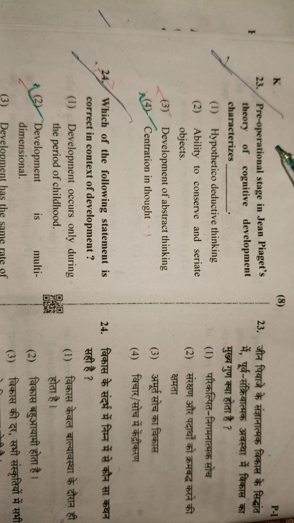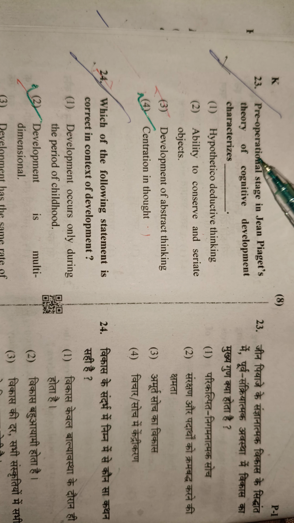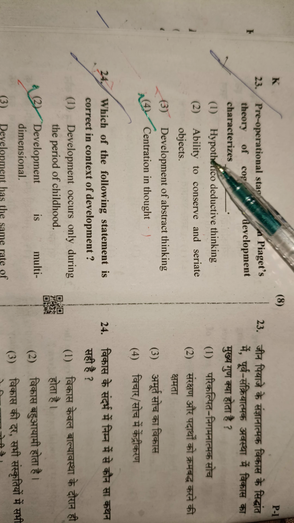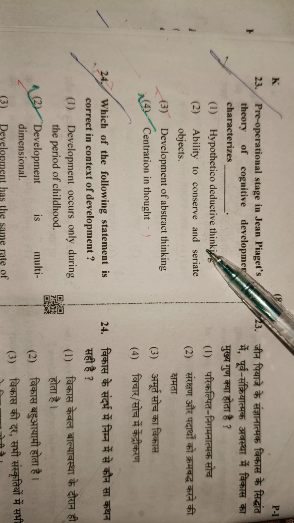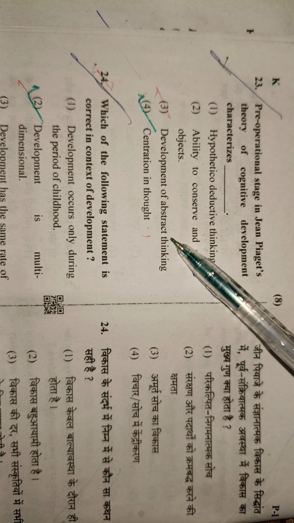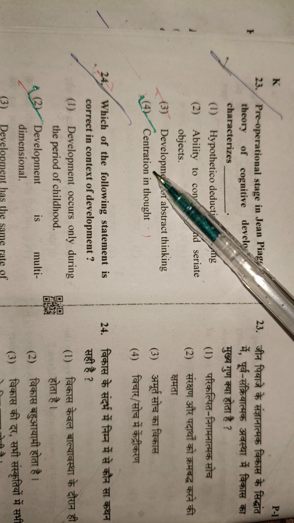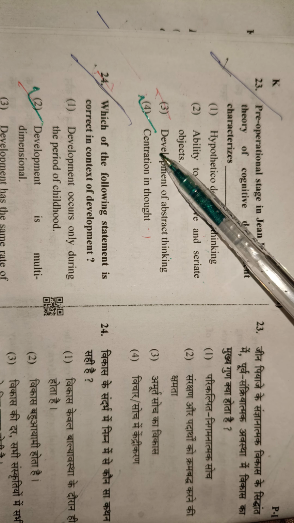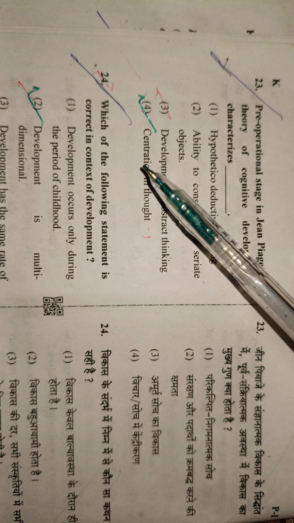Next question. The pre-operational stage in Jean Piaget's theory of cognitive development characterizes dash: hypothetical-deductive thinking, ability to conserve and seriate objects, development of abstract thinking, centration of thought. The correct option is 4th, centration of thought.